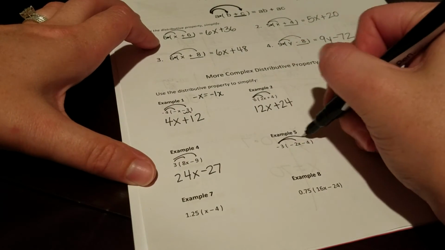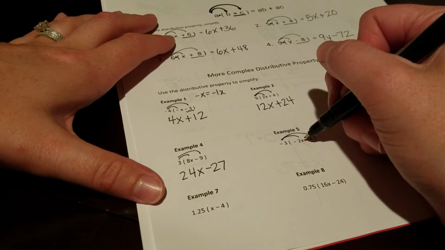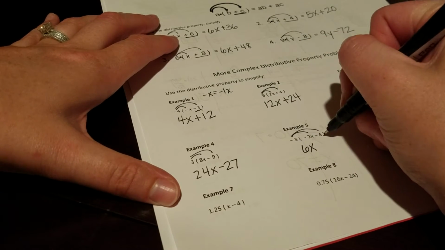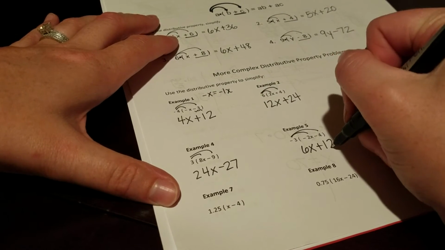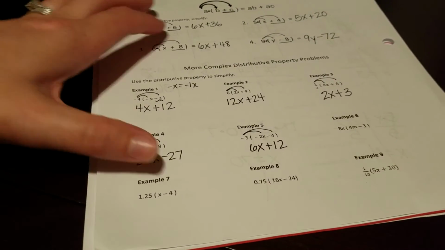Negative 3 times a negative 2x and a negative 4. Negative 3 times a negative 2x would be a positive 6x. Negative 3 times a negative 4 is a positive 12. If you don't know your integer rules, this is going to hurt.